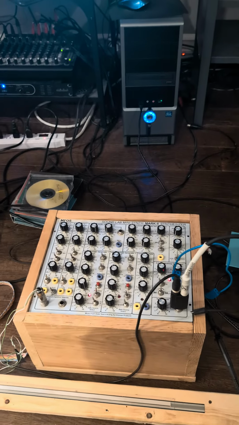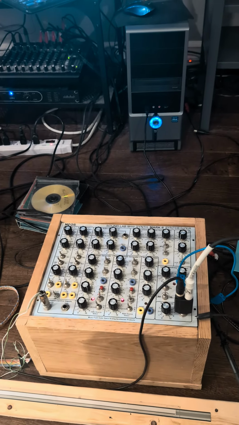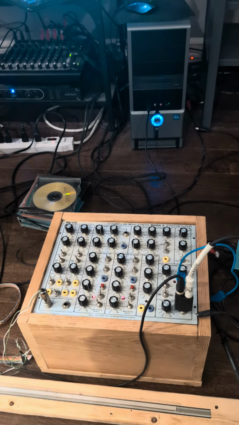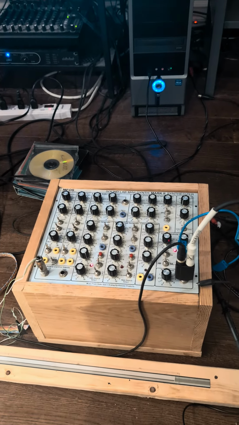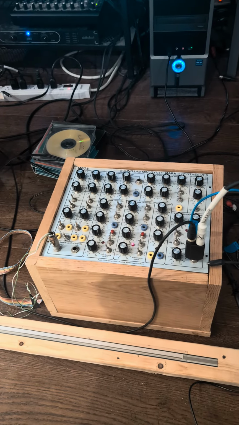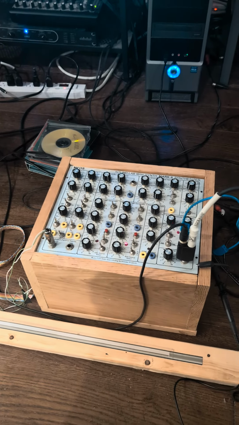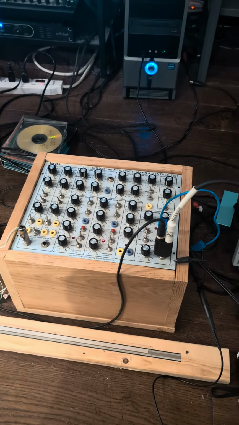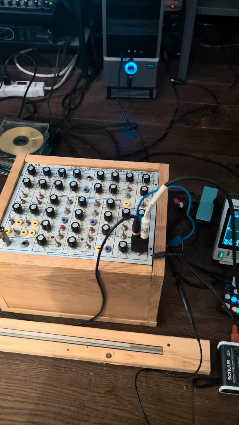I constructed this more than a decade ago, and I just kind of resurrected it yesterday. And I have it as a kind of sound source, and you can hear it running in the background.